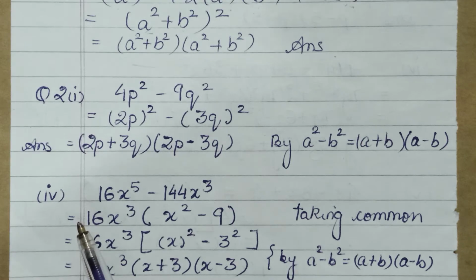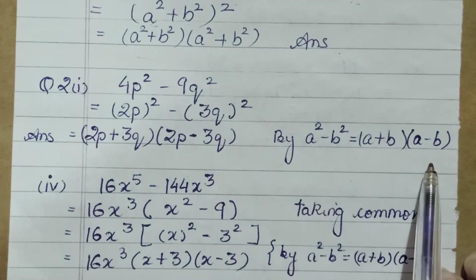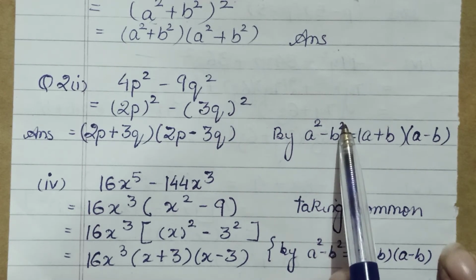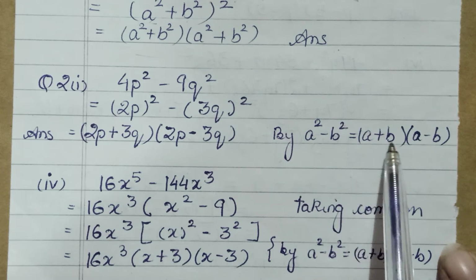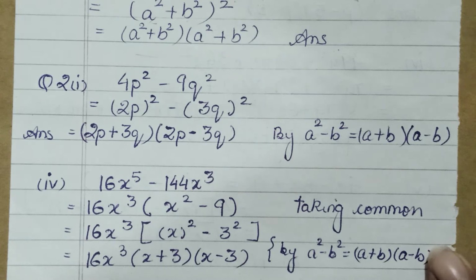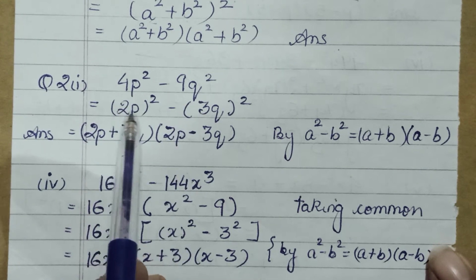Question number 2 from factorization. Now this one is based on this identity, children, that you've studied. Square of one number minus square of the other number can be written as sum of those numbers into difference of those numbers. Okay, so as we see, the two terms given here are perfect squares. This is 2p's whole square.